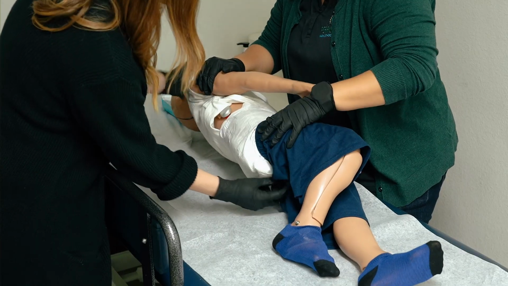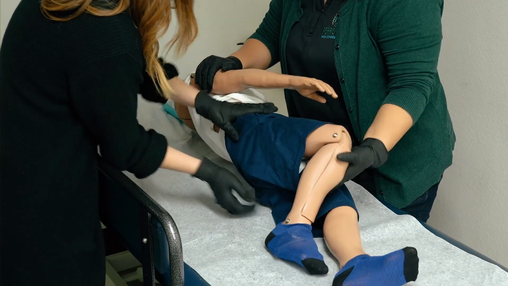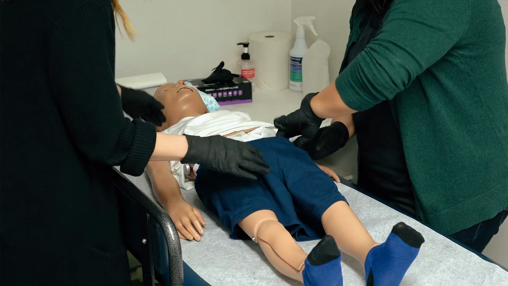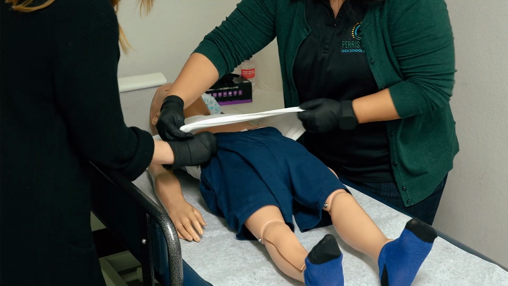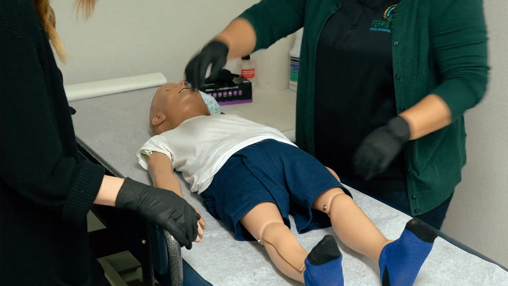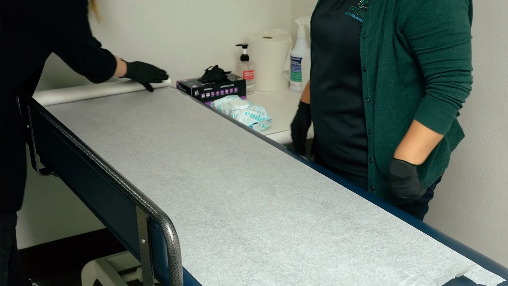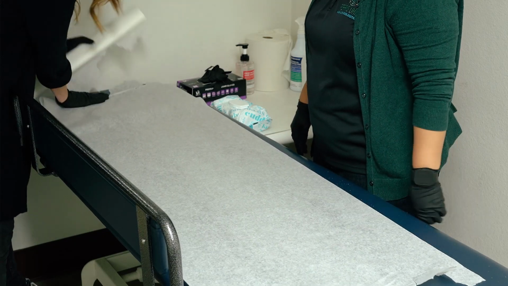Transfer student off table. Dispose of urine collected in the urinal container and flush the toilet.